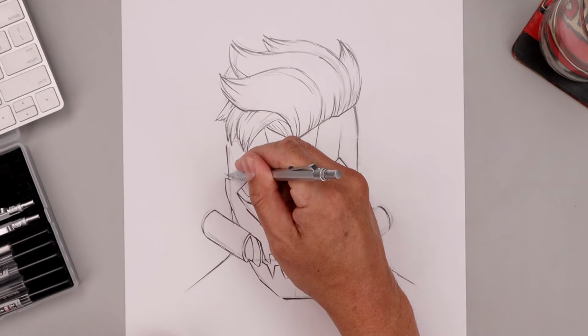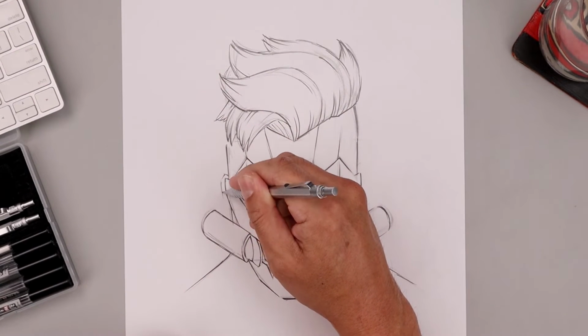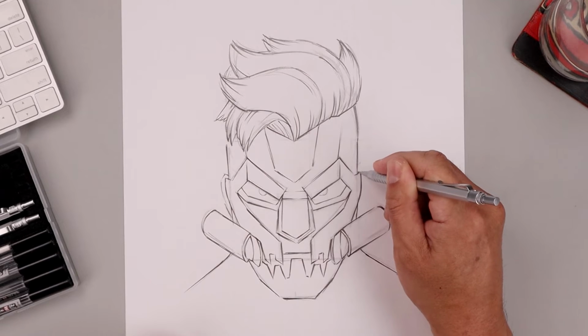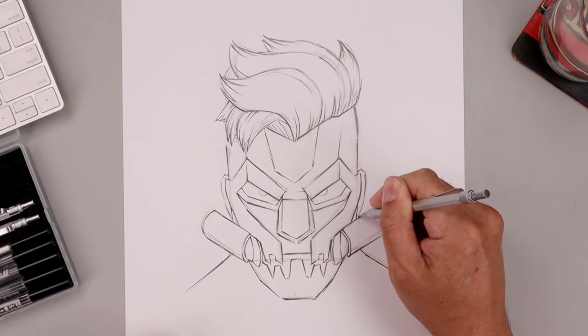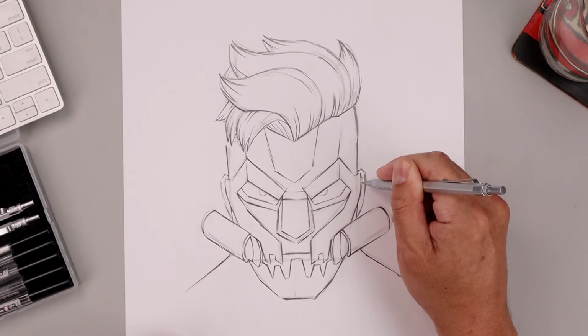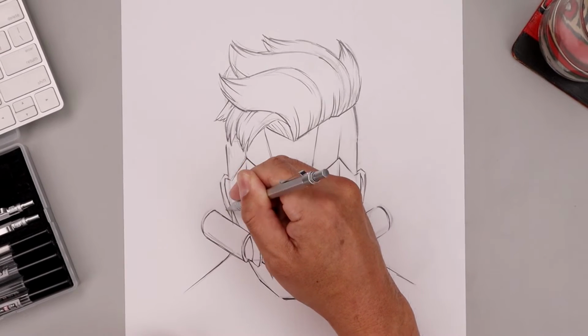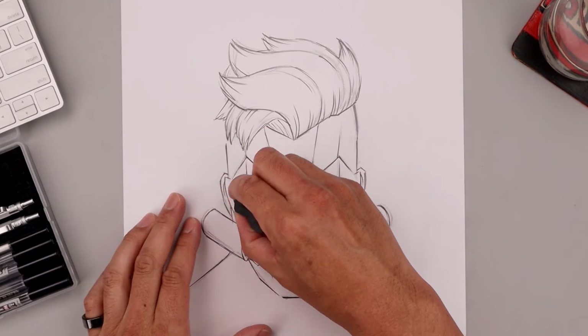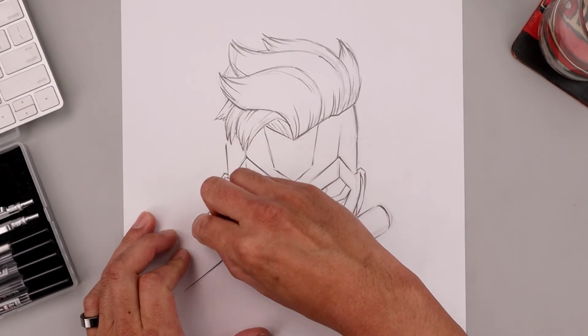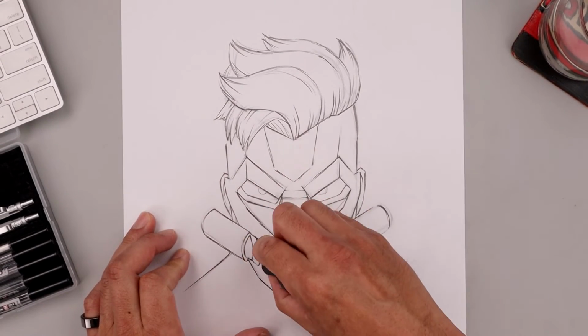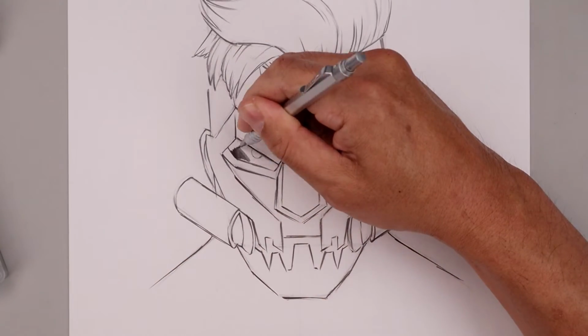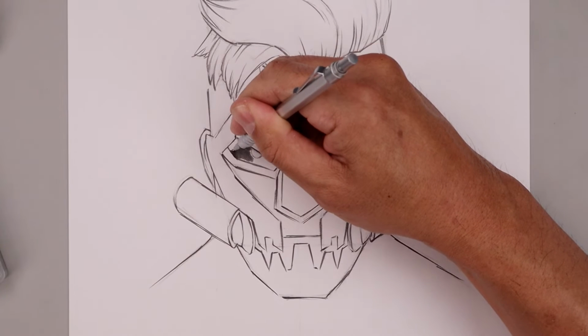We're just going to tuck the ears in behind the mask along the side. Just going to see the outside edge. And then we'll do one final cleanup before we add more details and shading. Let's darken up that area inside the eye, going around the pupil.